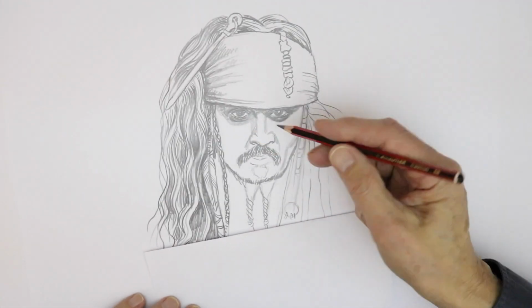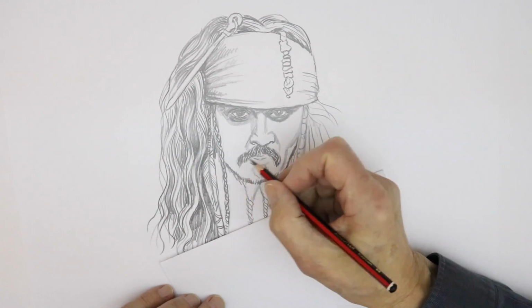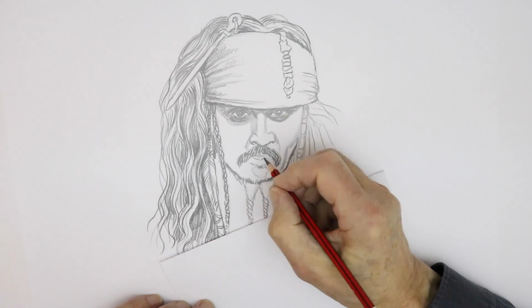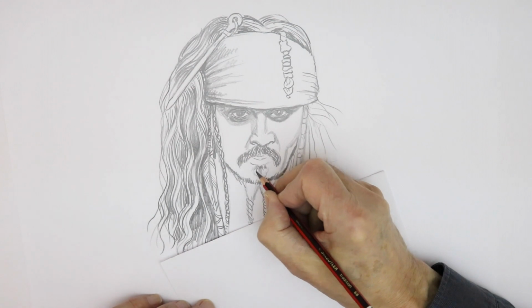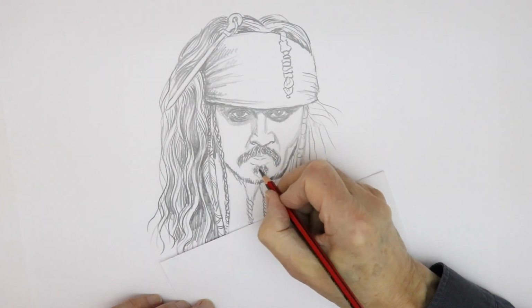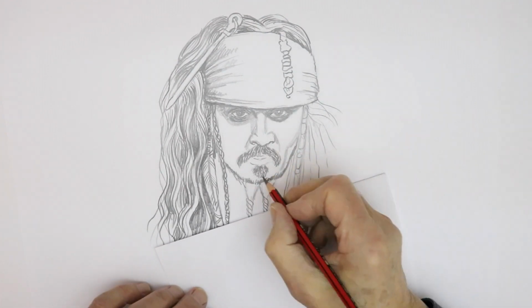Right, well, I'll sharpen the pencil a bit because a blunt pencil is not so good for doing individual strokes like this for hair. It's great for shading, but it'll get blunt again. So the little goatee part here, again, just use short strokes for it, like that, okay?